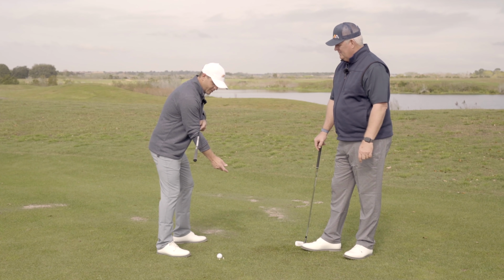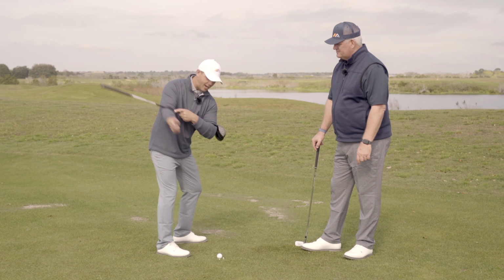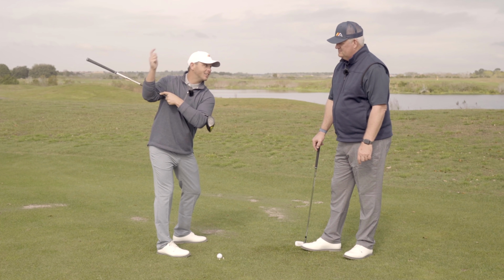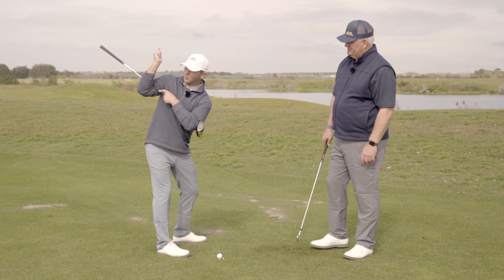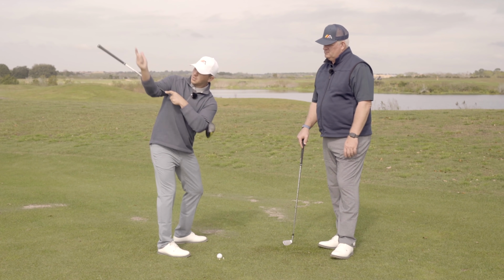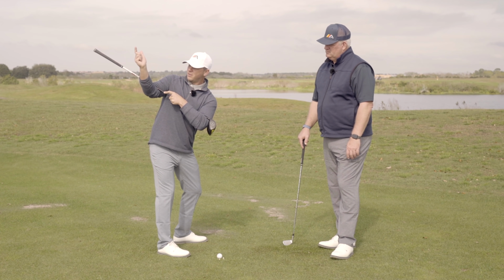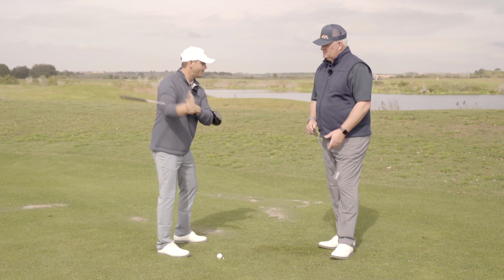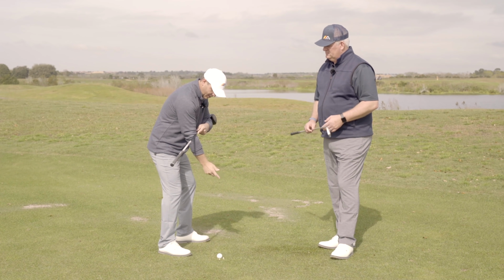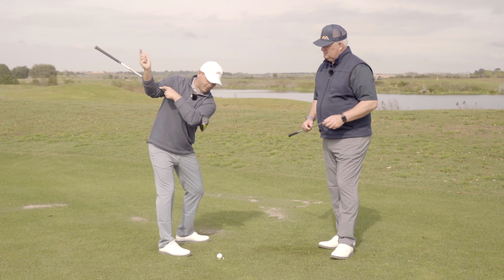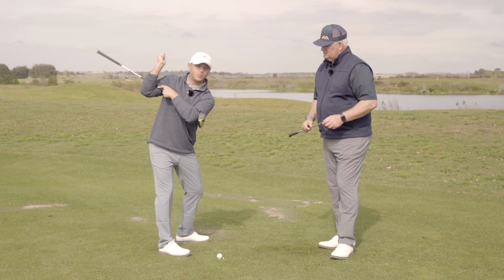Now, the good thing about this drill, when you go to the top, you can feel it if you overfold the right arm. You start squeezing the shaft. I don't want you to feel that. So as you go up, you can monitor where this elbow fold is. Your arm has come up a little bit, because at address it would touch it, but if I go to the top, it will still be there without squeezing it.